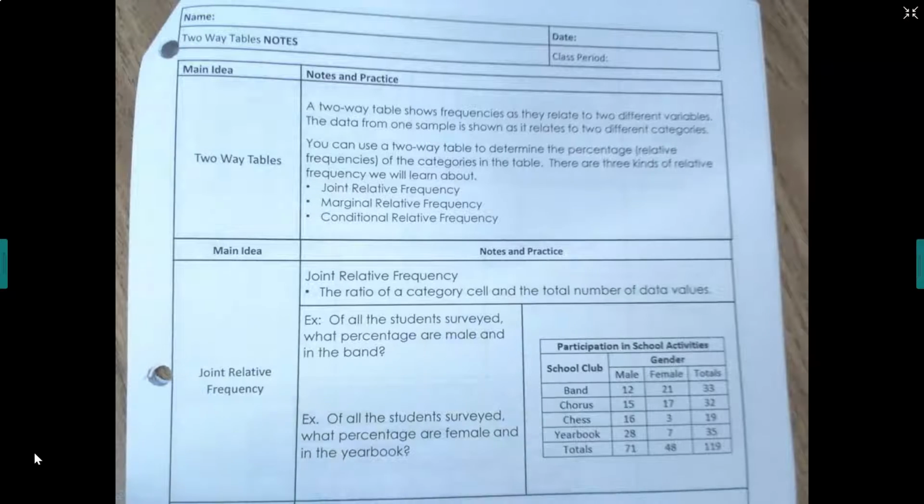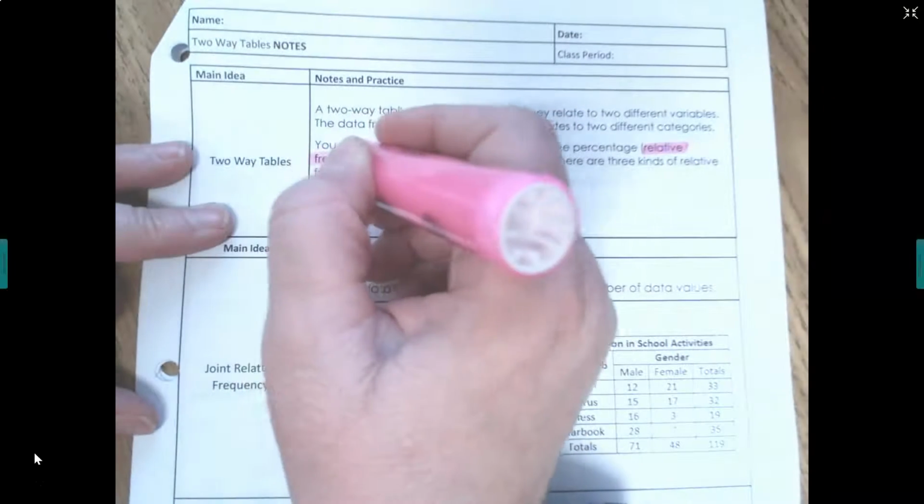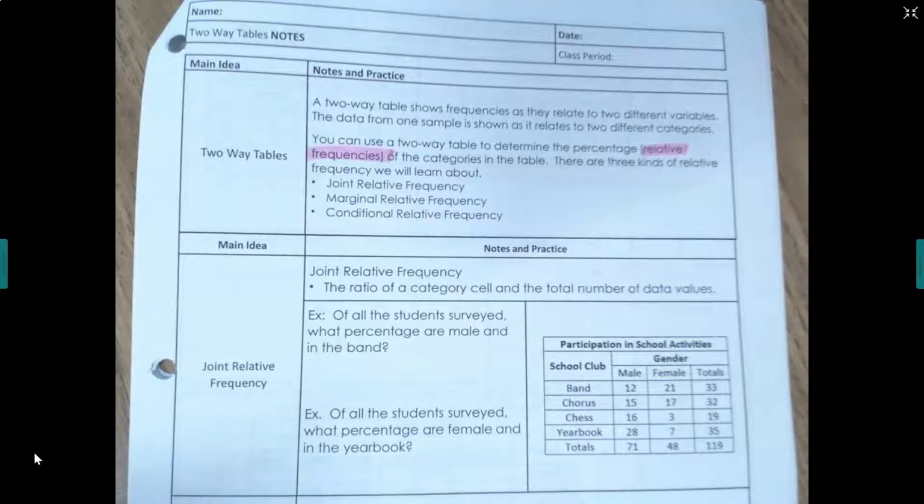Okay, so a two-way table is a way that frequencies or counts are shown as they relate to two different variables. The data from one sample is shown as it relates to the data from two other categories. We can use a two-way table to determine a relative frequency, which is a percentage. So when we start talking about percentages, we're really talking about relative frequencies. There's three particular kinds of relative frequency we're going to talk about: joint relative frequency, marginal relative frequency, and conditional relative frequency. So let's start with the joint relative frequency.